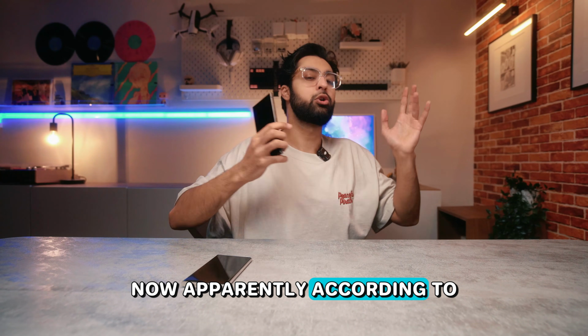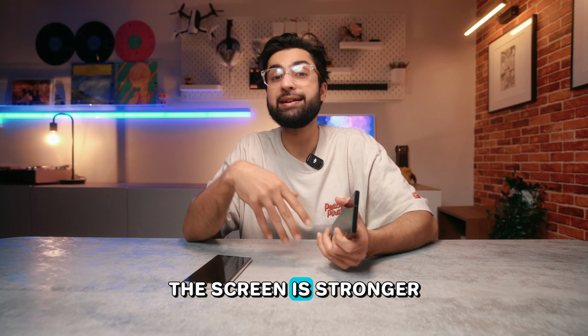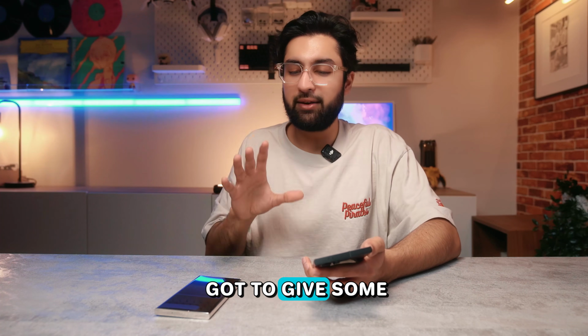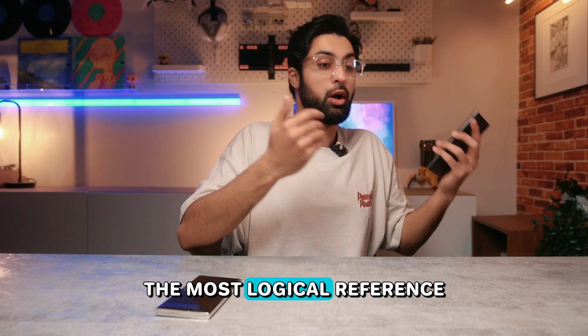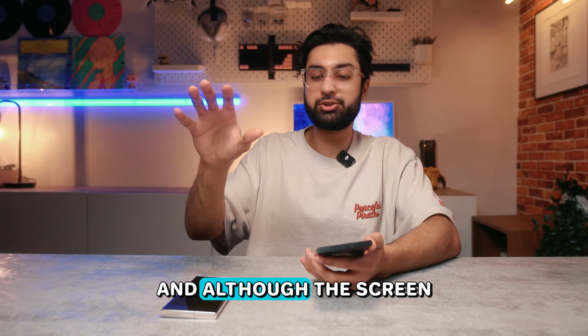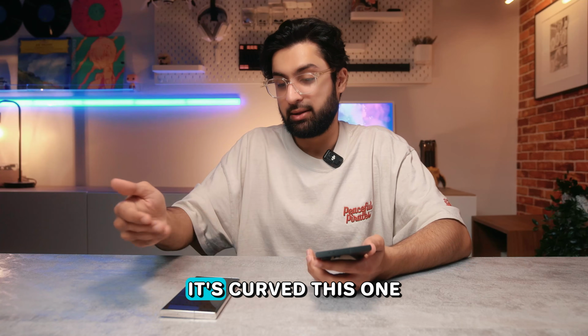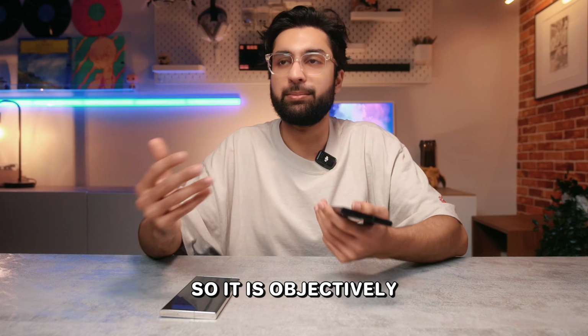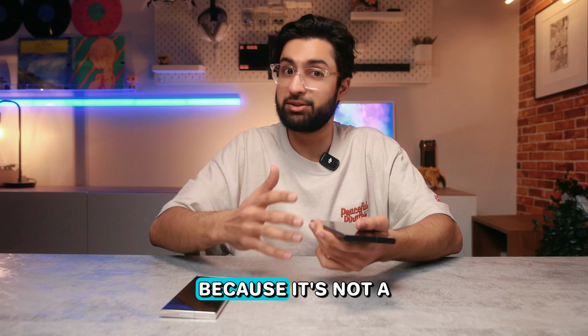Now, apparently, according to Samsung marketing, the screen is stronger. Stronger than what? I mean, seriously, come on now. You got to give some sort of reference, so the most logical reference that I could come up with is the old S23 Ultra. And although the screen on the S23 Ultra is curved, this one is not curved anymore, so it is objectively stronger, okay, because it's not a curved display.